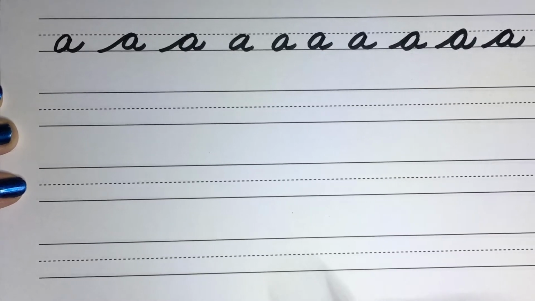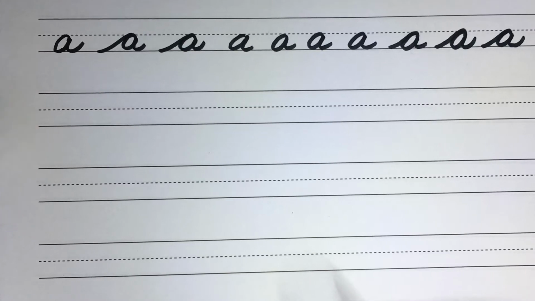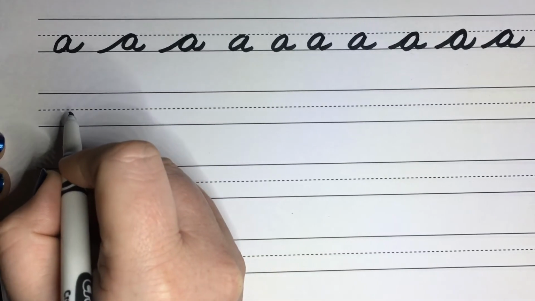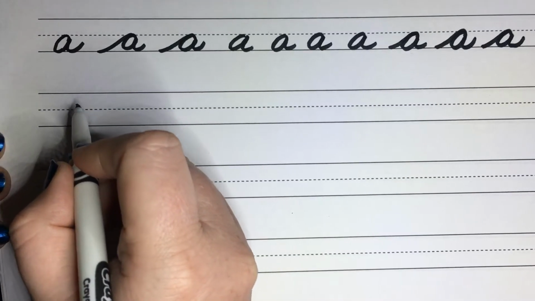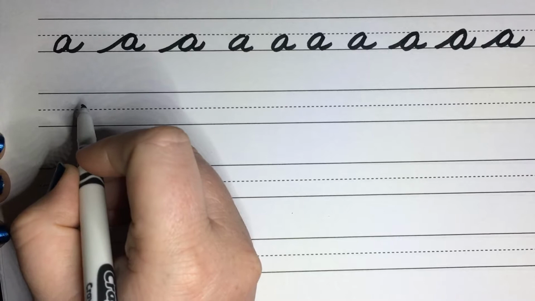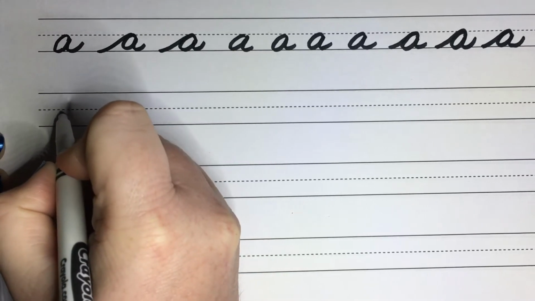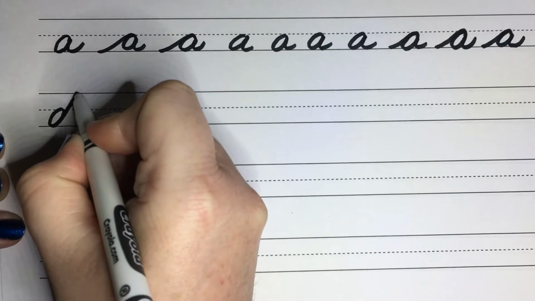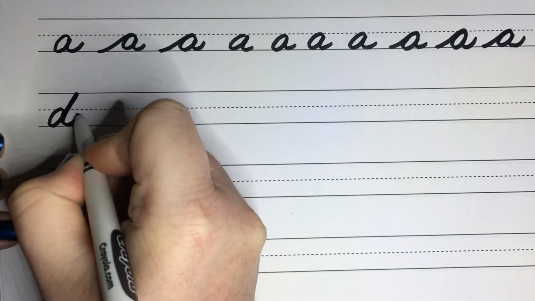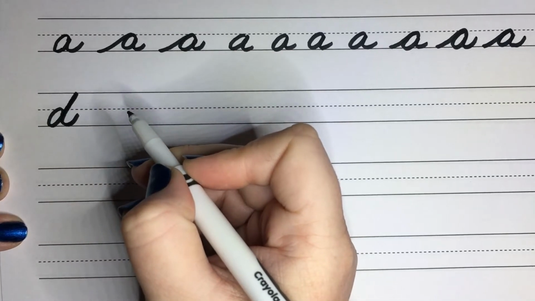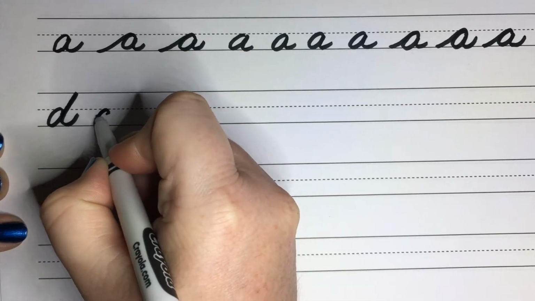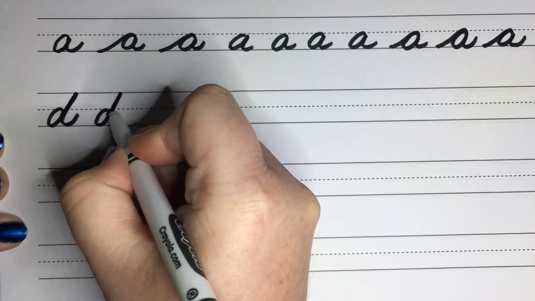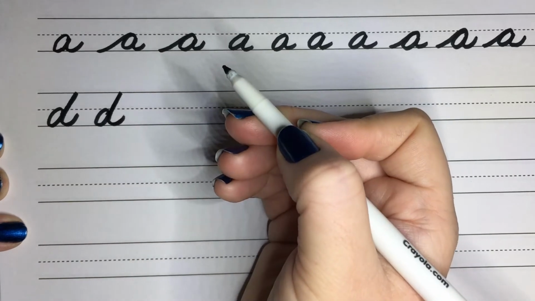D is very similar to lowercase a, and there's a couple of ways that you can do it. You can do the loopy method or the trace method. So I'm going to do both to show you. I personally like the loops because to me it looks a little bit more like cursive. So a lowercase d, you start off just like that, go all the way to the tippy top, and some people trace all the way down and swoop out, and that's perfectly fine. Let's do that one more time. Go straight to the top and trace back down.